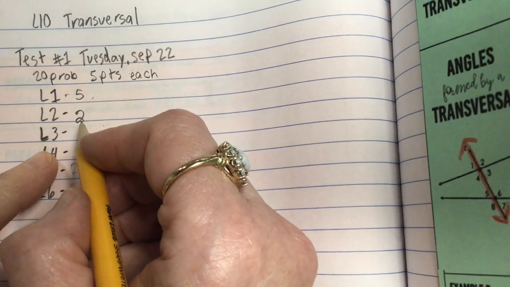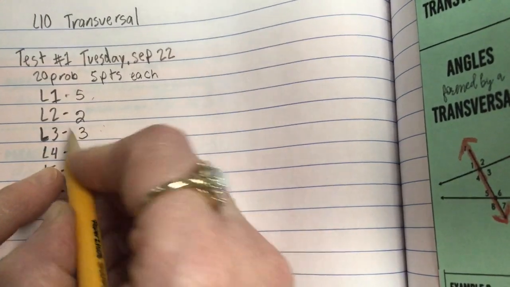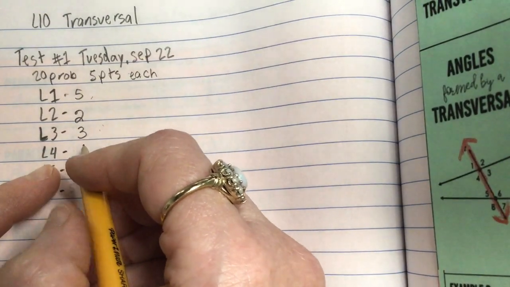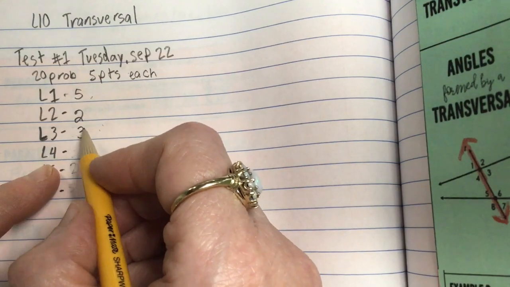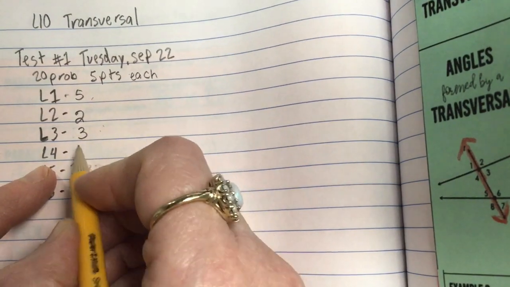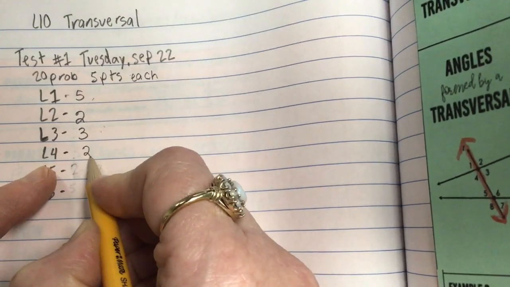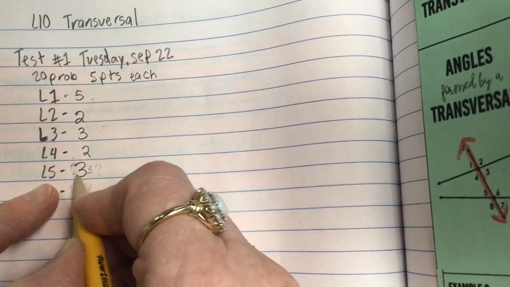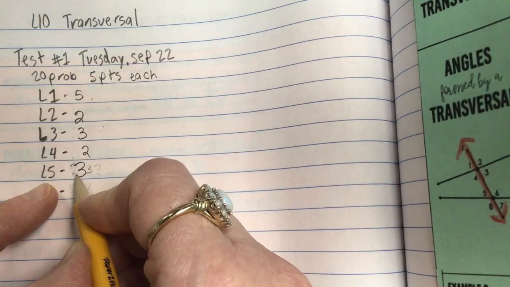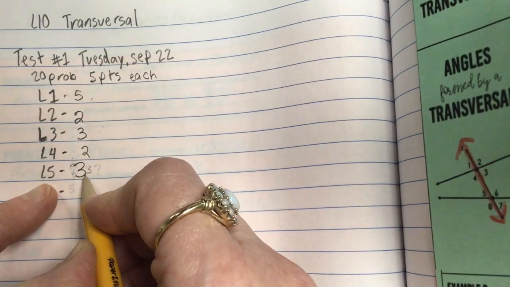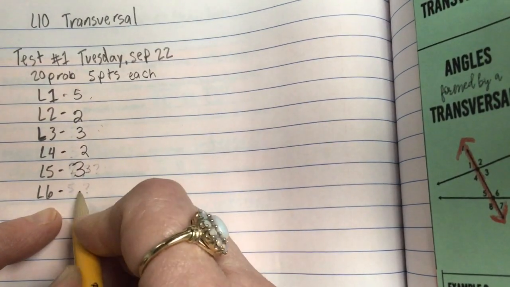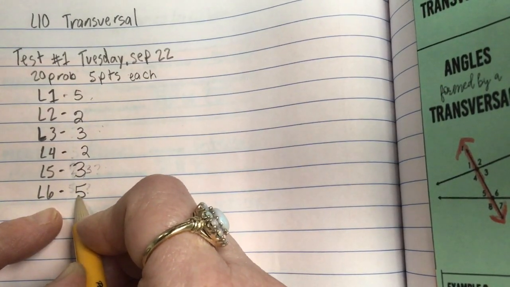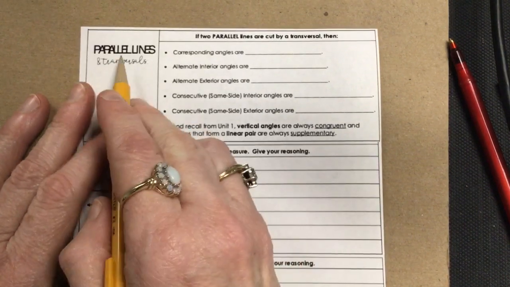And then lesson 3 is 3. I think that's angle addition or segment. I think that's the segment addition ones. And then lesson 4 is 2. That's probably angle addition. Lesson 5 is 3. Is that the constructions? Okay, that's segment constructions. We're not doing angle construction. One of each is what I put on there. And then lesson 6 is 5, and that's angle pairs, parallel lines, and transversals.